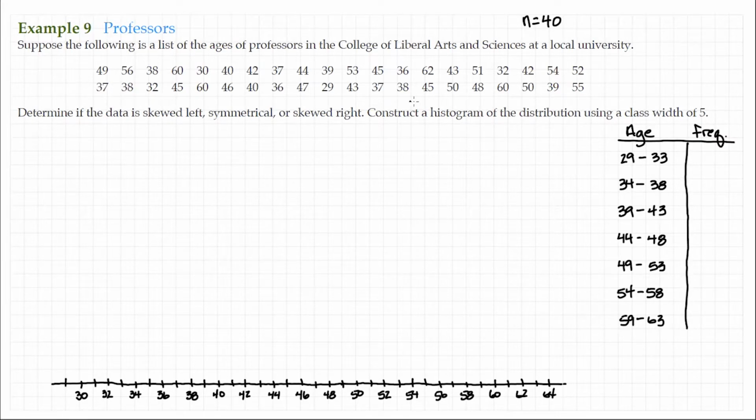Then I have to go through my data and see how many values fit each class.